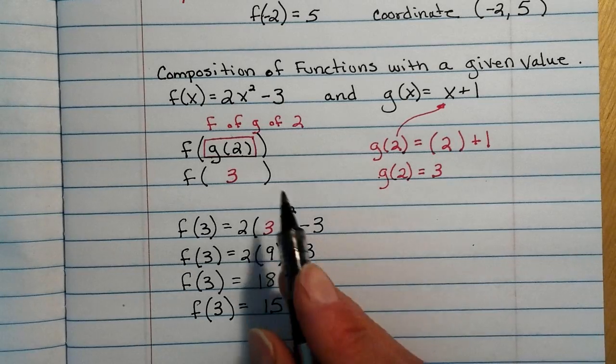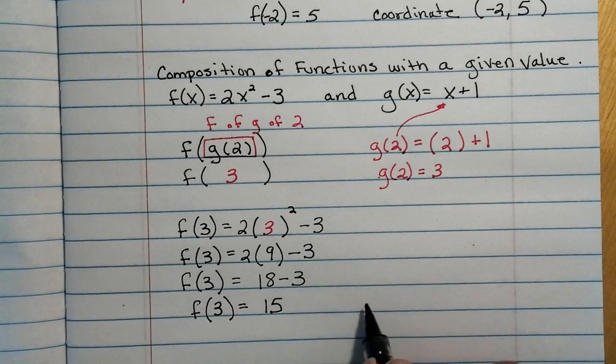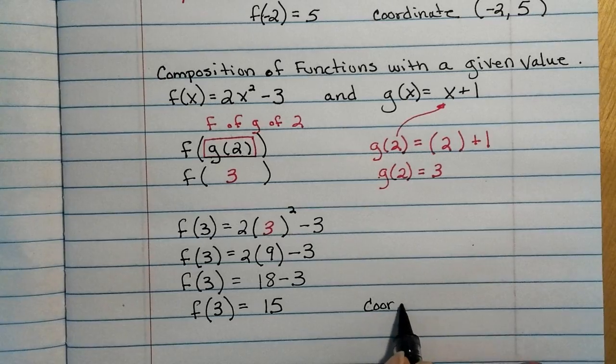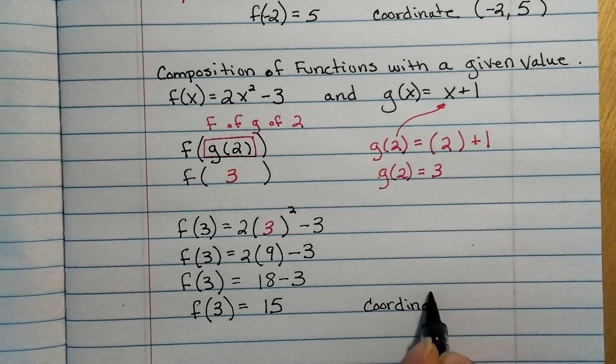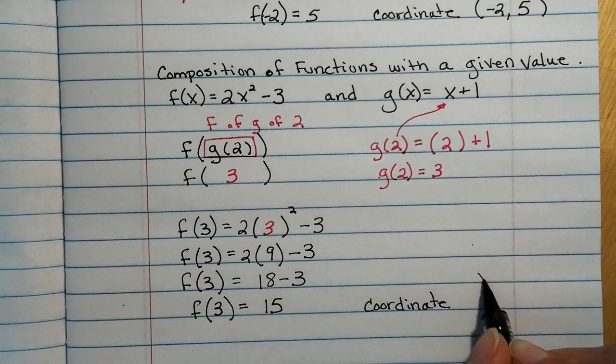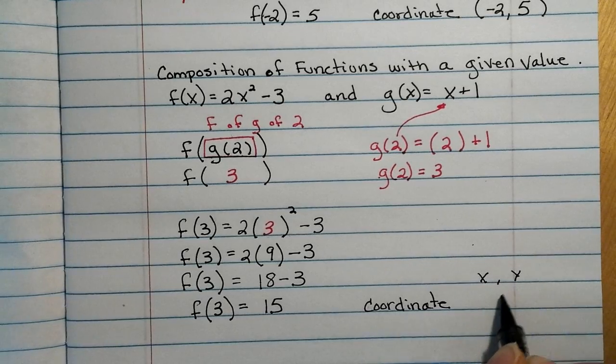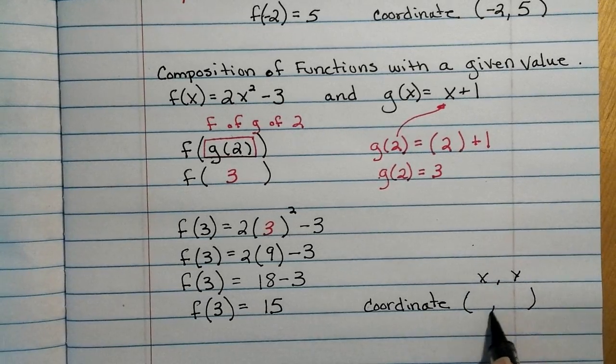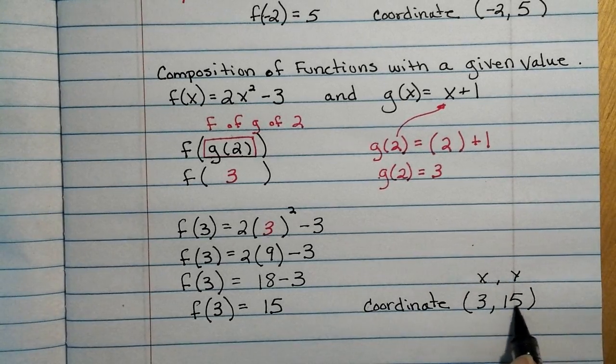So if I were going to write this as a coordinate, remember my coordinate is my x first and then my y. My x is 3 and my y is 15.